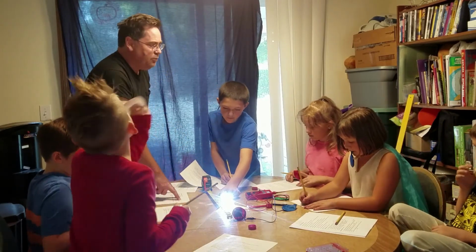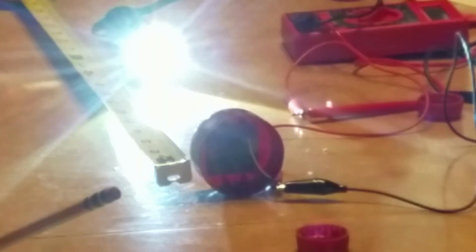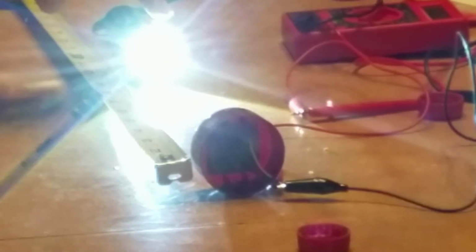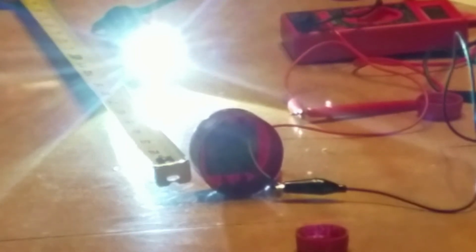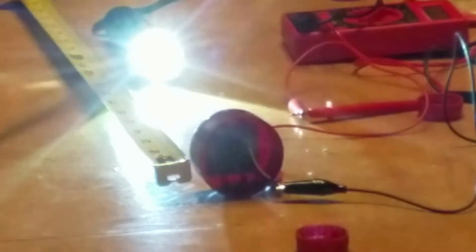So what are we doing? We're turning light energy into electrical energy, using the multimeter to measure how many volts is generated by shining the flashlight on the photovoltaic cell. So how many volts are generated with the flashlight 10 inches from the cell? We got 0.24 volts. So that's a quarter of a volt roughly. So 0.24 on number 3. Okay, everybody got that?